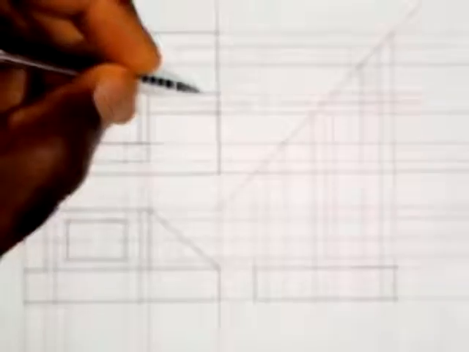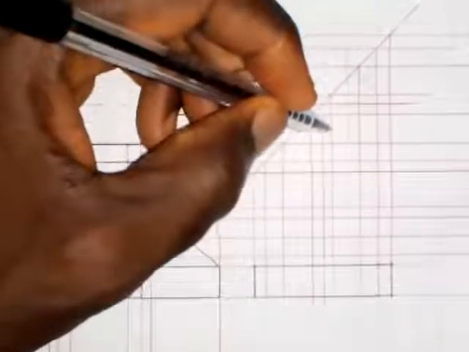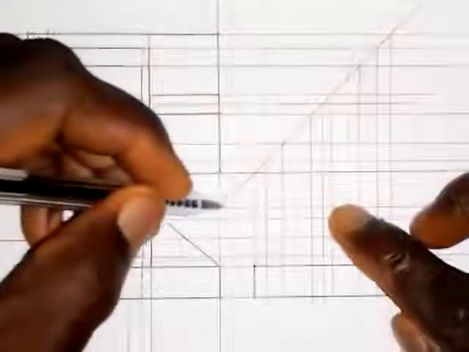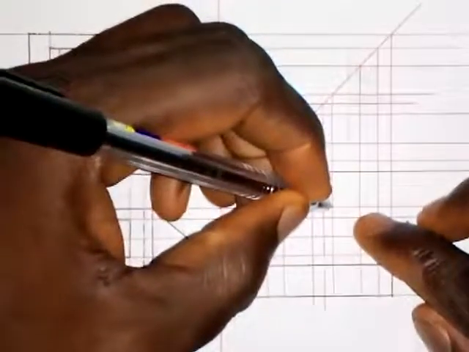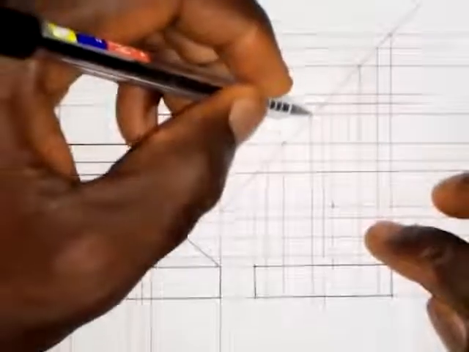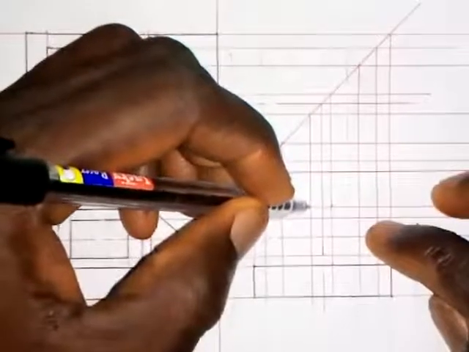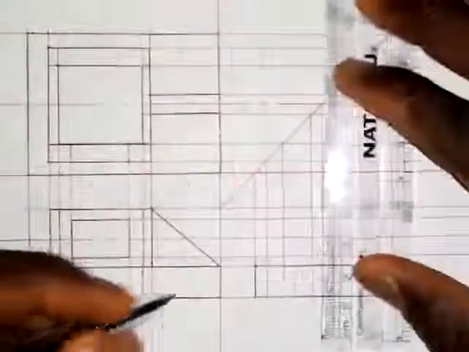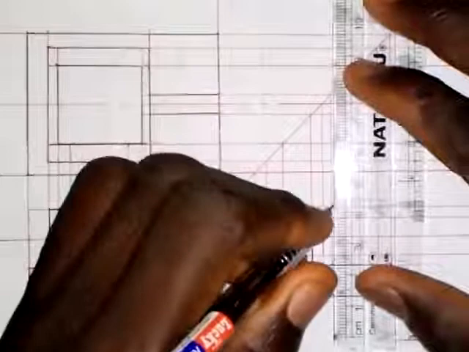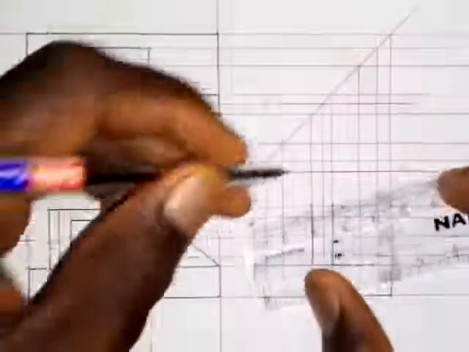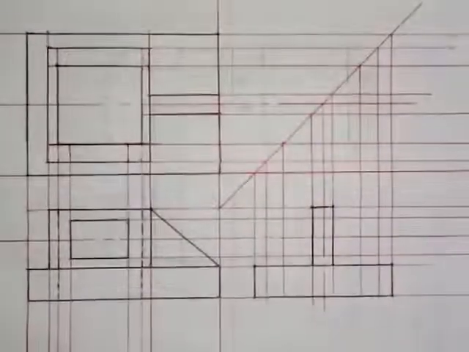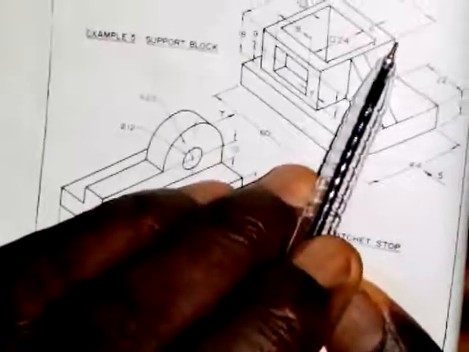For the web, if I go on this line like this and I come down here, this will be the upper point, and this point is the lower point here. Then if I go from here and I come down like this, this is the upper point for this side and this is the lower point. So let's bring it out. It's going to give us a rectangle, as I said. Okay, so this is the web.